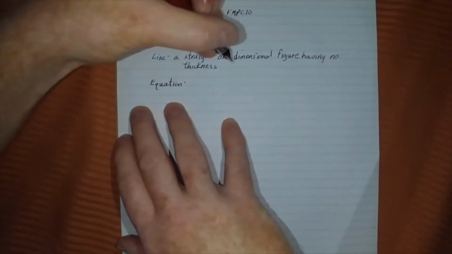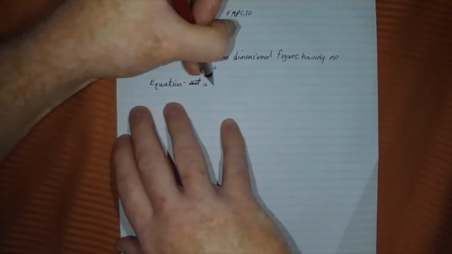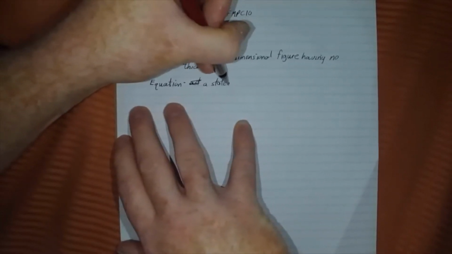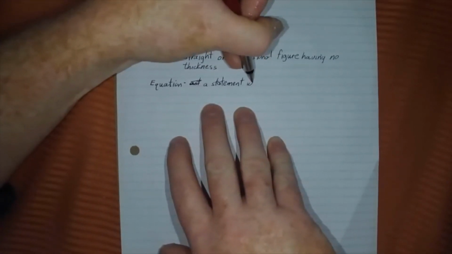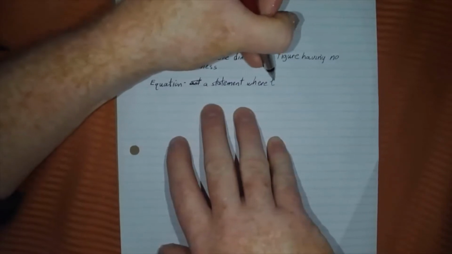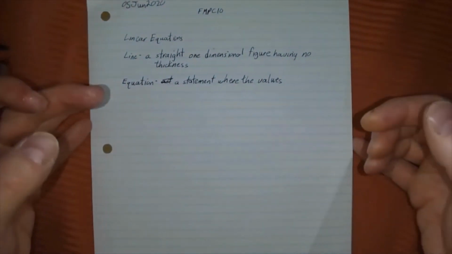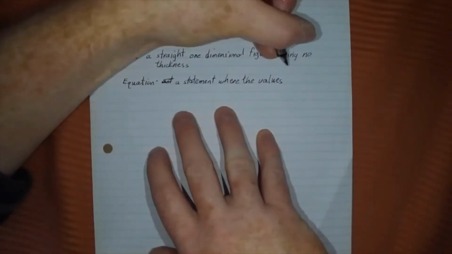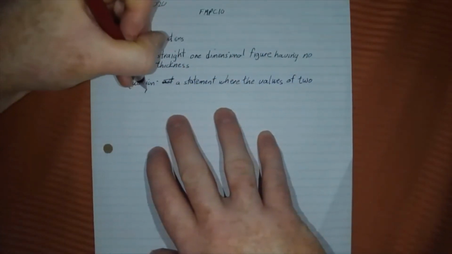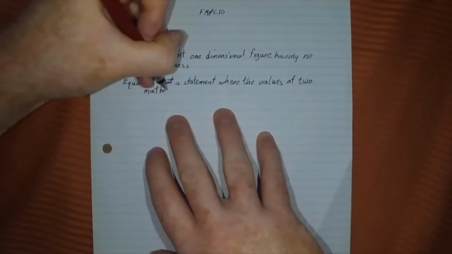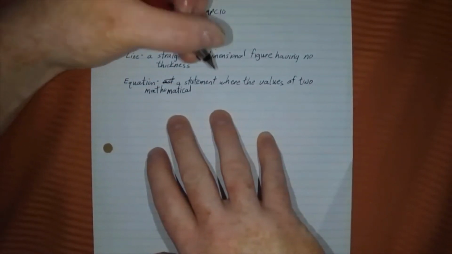Now, what's the definition of an equation? A statement where the values of two mathematical expressions are equal.